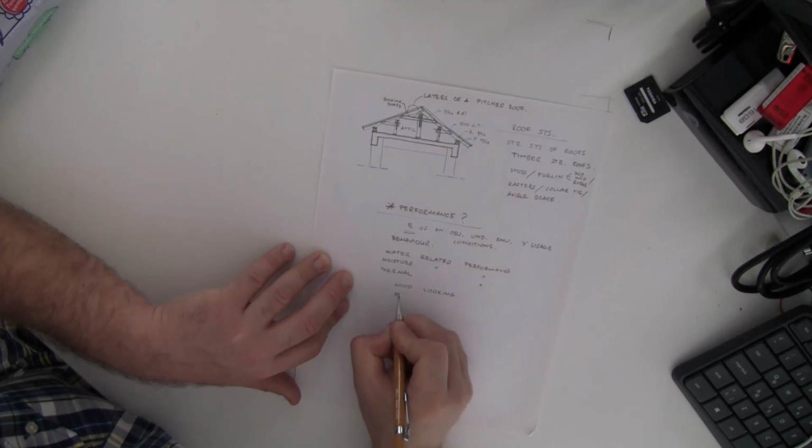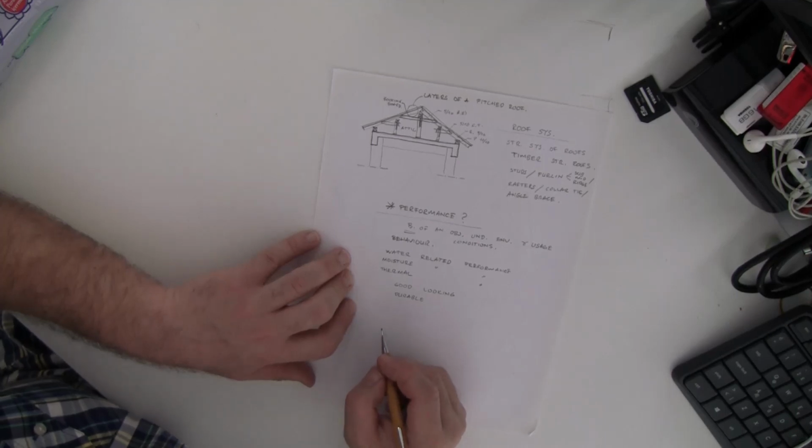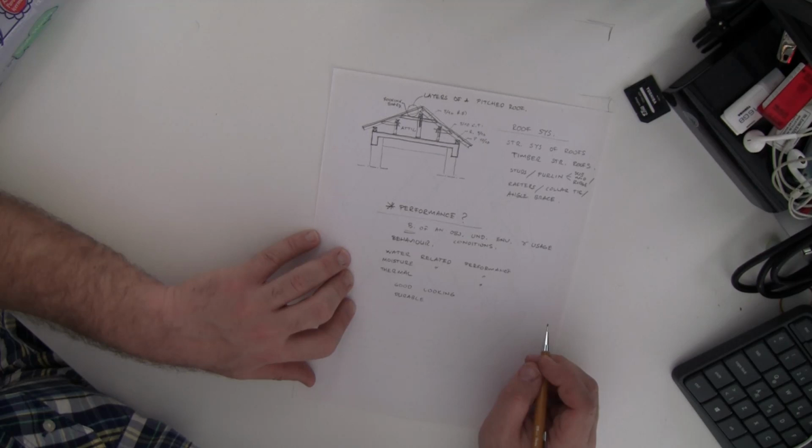We want it to be durable. We want it to be, what else can we think about it? These are all, I guess.